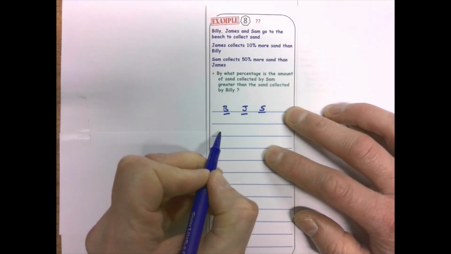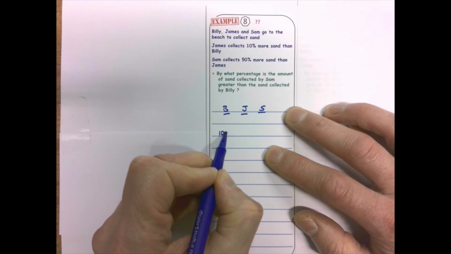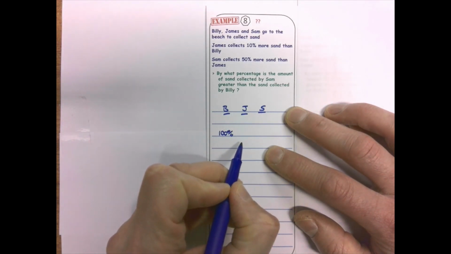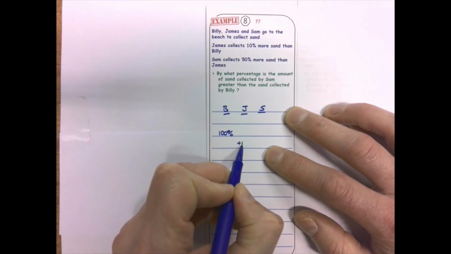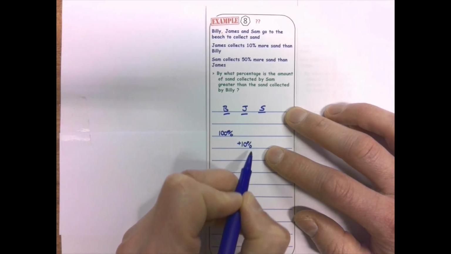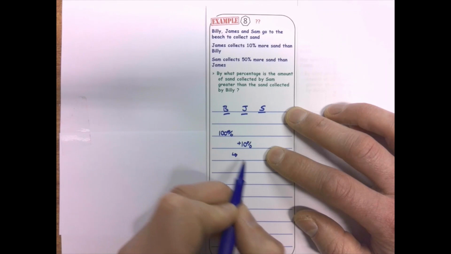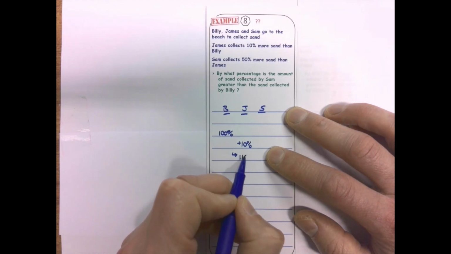So let's say Billy collects some sand, it's what's called 100% of sand, like a bucket full or however much it is. Now James collects an extra 10%, so that is going to be 110%. Awesome.